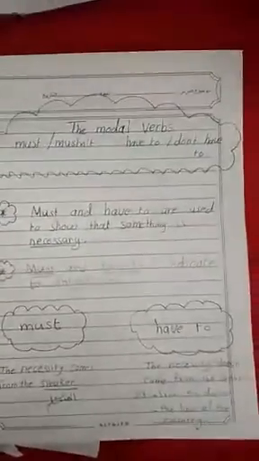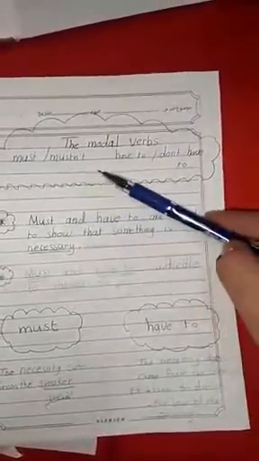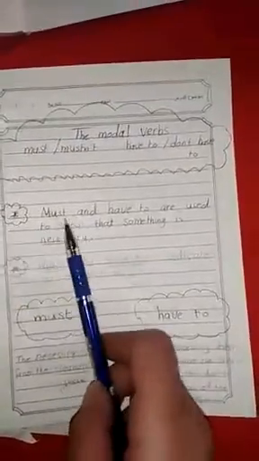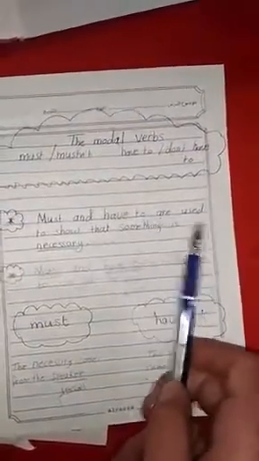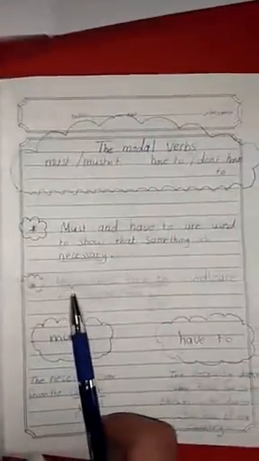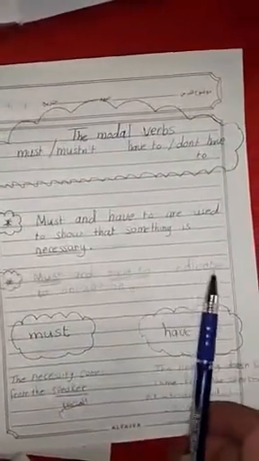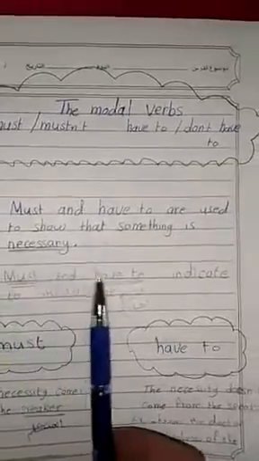Assalamu alaikum. How are you? Our lesson for today is about the modal verbs must, mustn't, and have to, don't have to. At first, you have to know that must and have to are both used to show that something is necessary. Both of them indicate obligation.